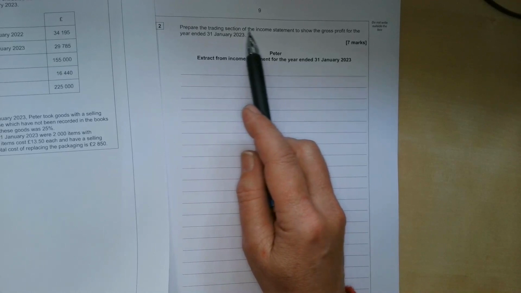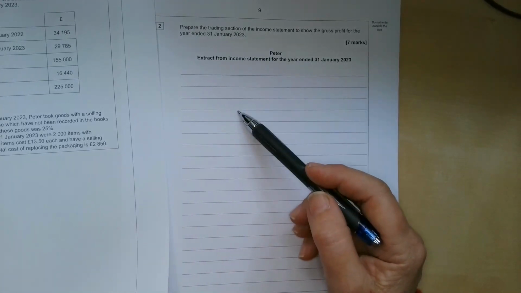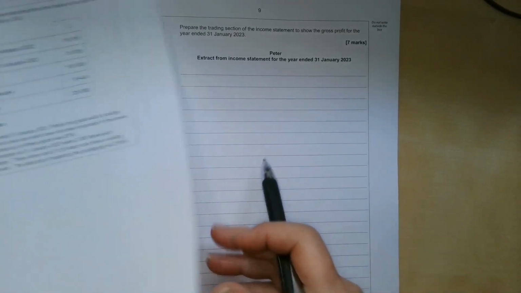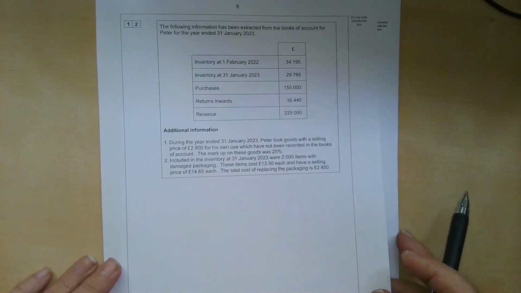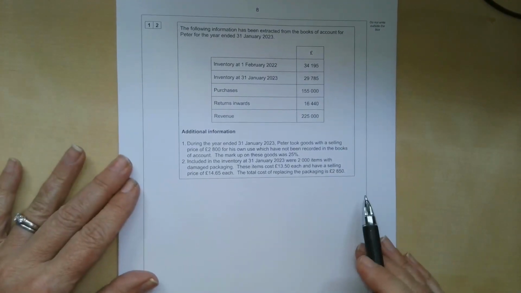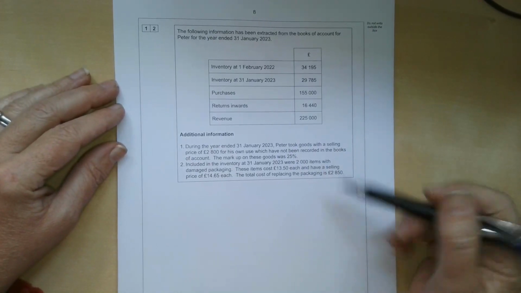So we're doing just the trading section of the income statement. So this will be our sales minus any sales returns, and then cost of sales to come down as far as gross profit. And it's asking us to show the gross profit. And this is just worth 7 marks. So pretty straightforward. And in section A, generally it's pretty straightforward in that you don't get given any information you don't need. So everything that's there, you should incorporate in your answer.